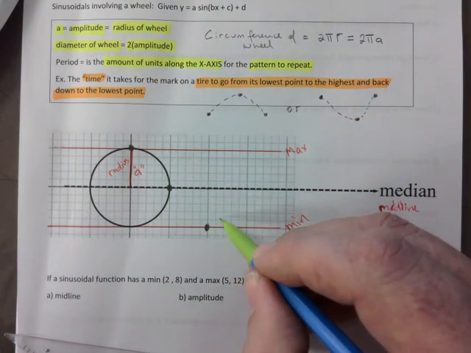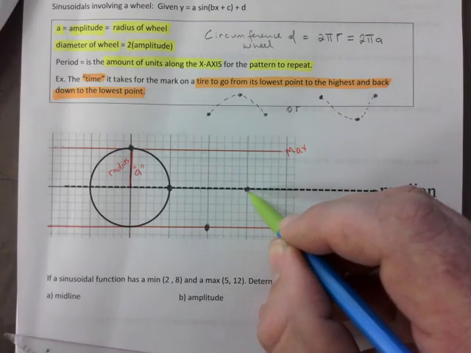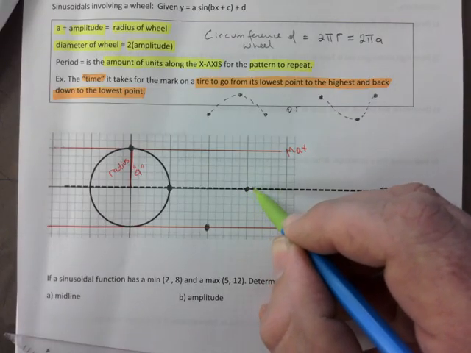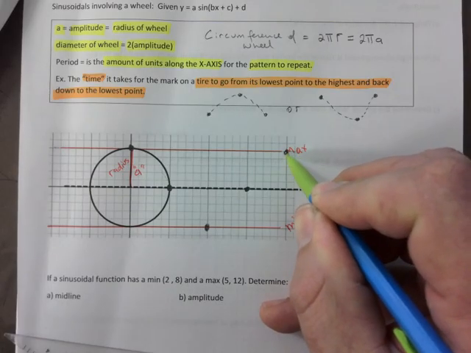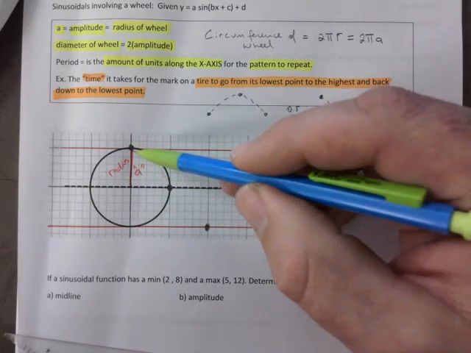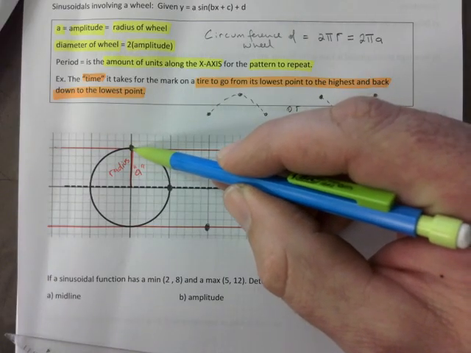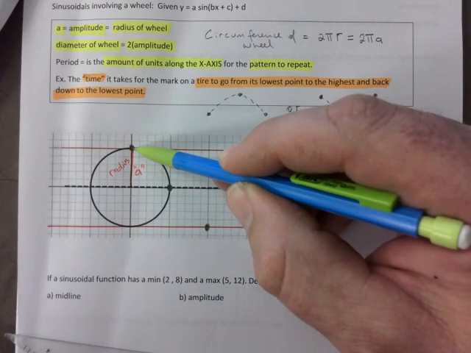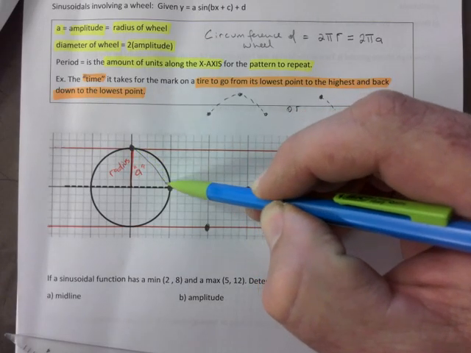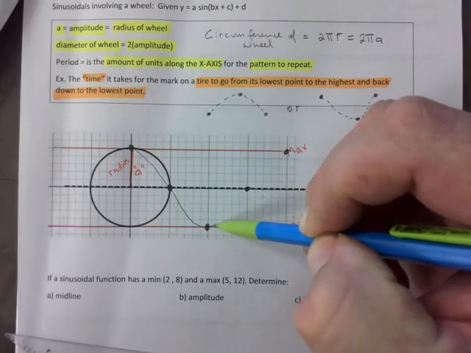And then another 5 to get to the midline again, and another 5 to get to the highest. So if we were to graph the height of this dot above the ground, you would end up with a sinusoidal function like this.